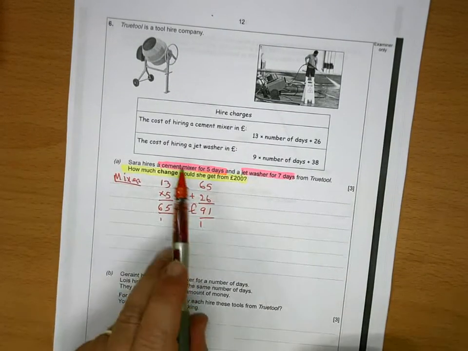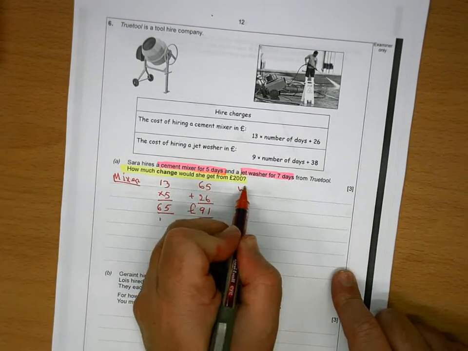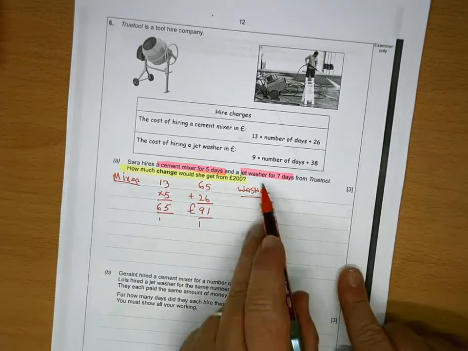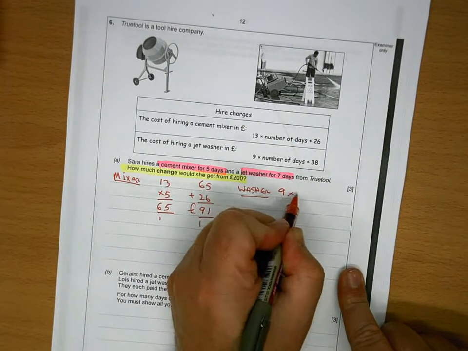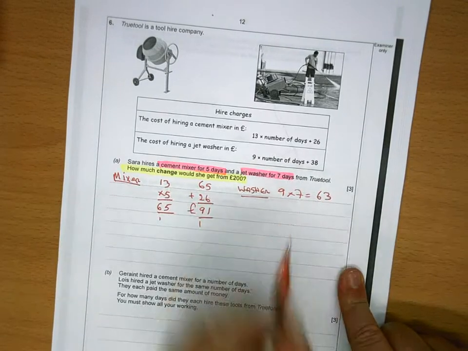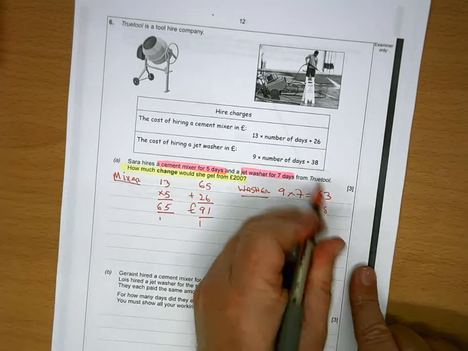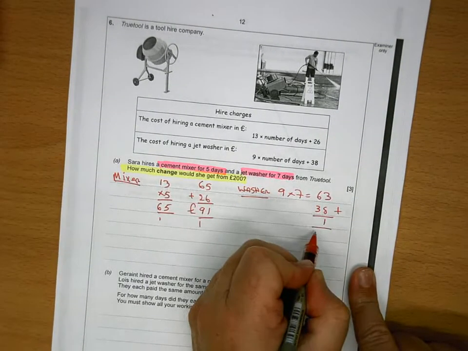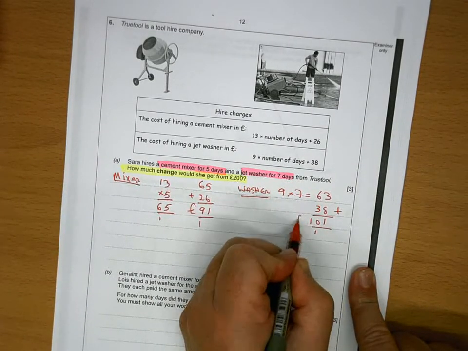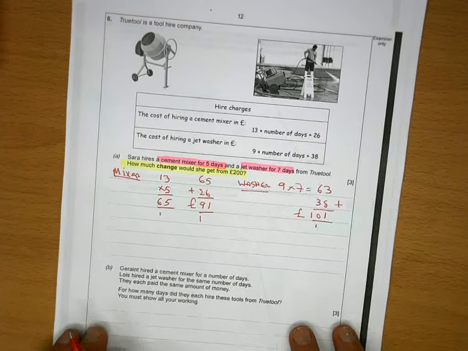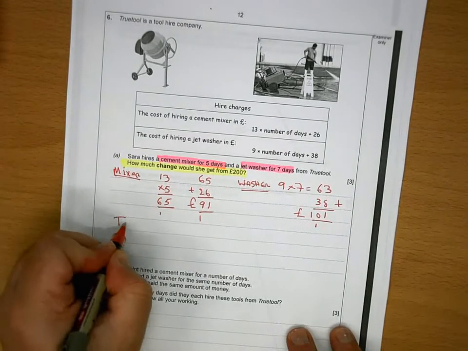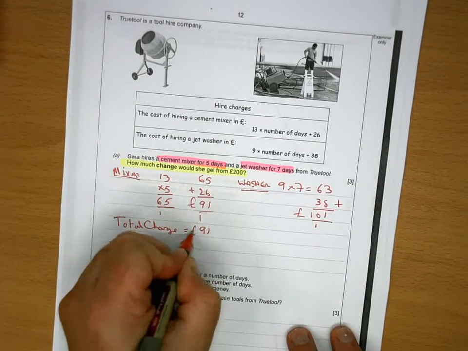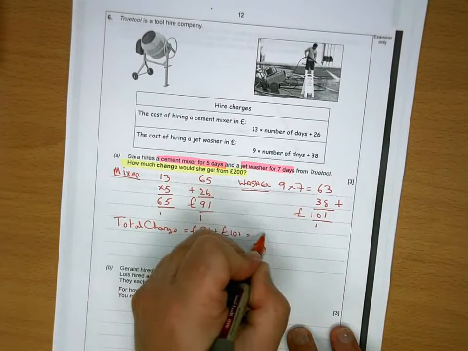Then we've got the jet washer, which is 9 times the number of days, which is 7 days. I can do that one from my times table. 9 sevens is 63, plus the extra 38 is £101. So the total charge will be £91 and £101, £192.